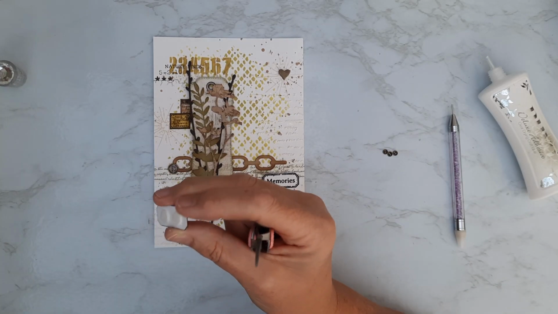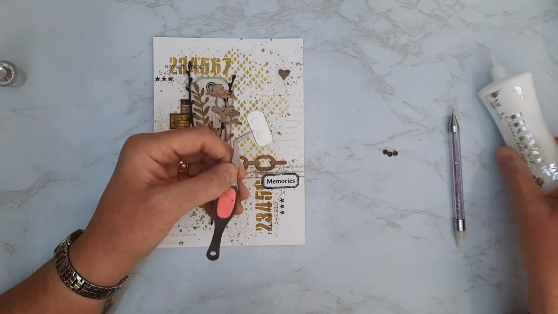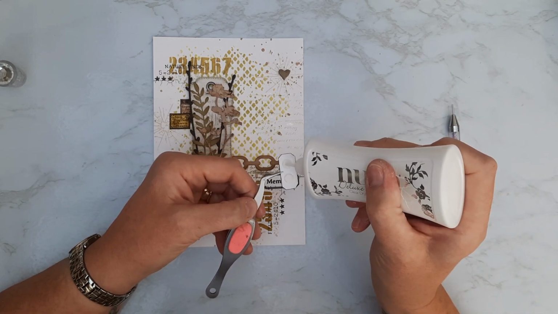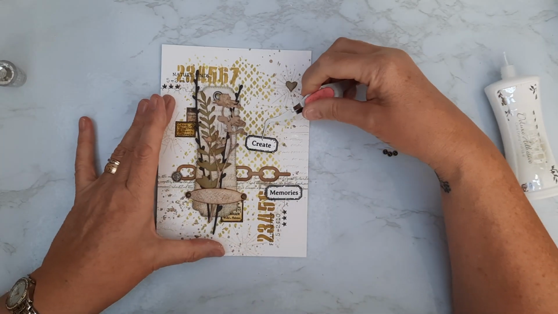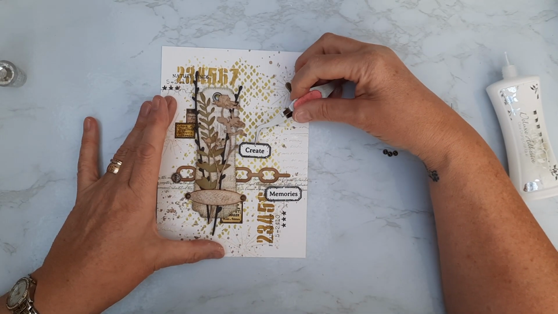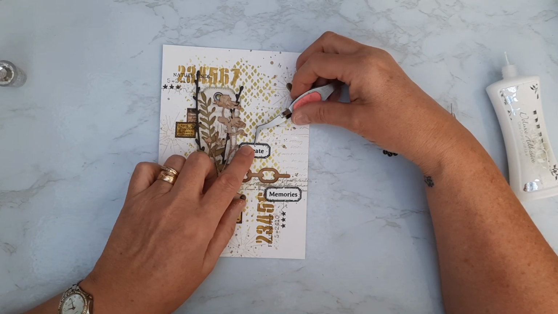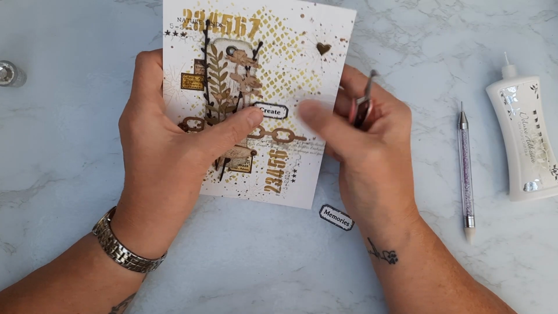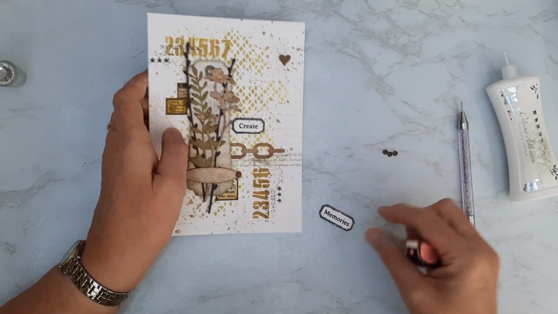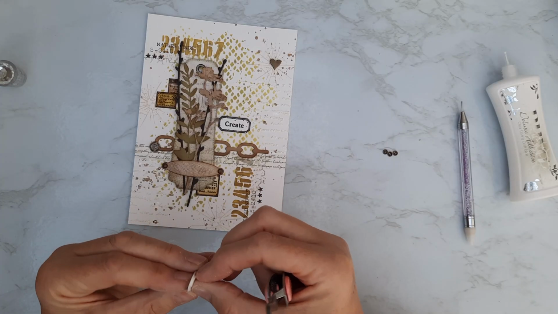Yep, those are coming off. And again, for the same reason as I did with the tape, I want this wet glue to seep into my cardstock and give it a really good bond. So this one, I want to have above the chain link. And again, make sure it's running straight. And then this one, I'll take the backers off again.